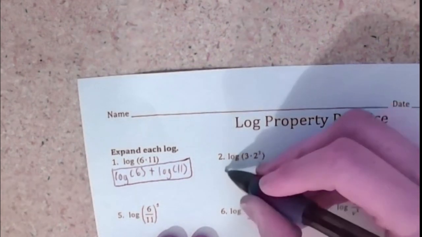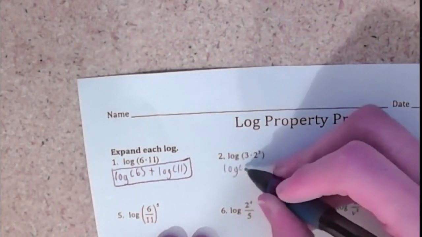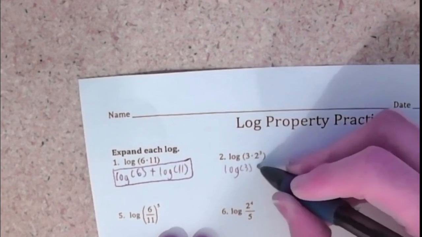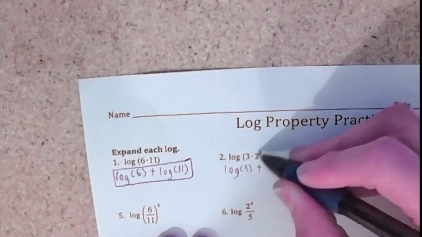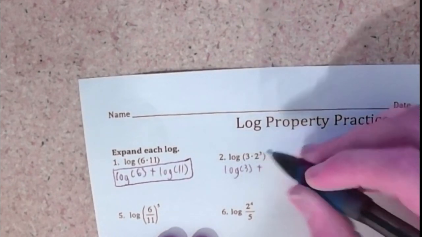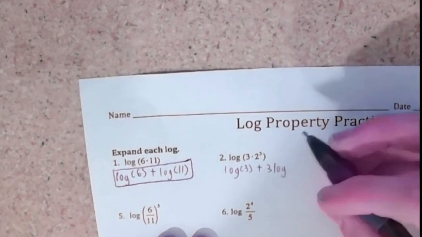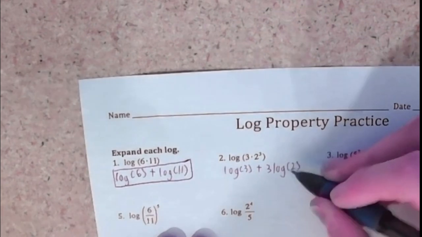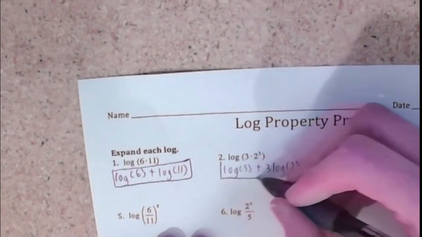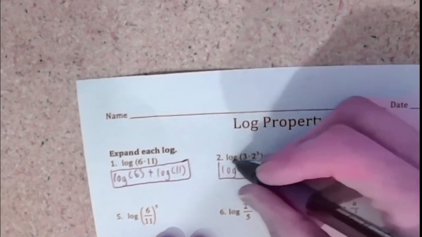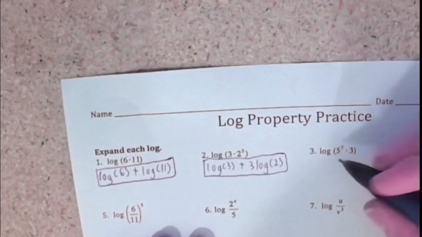Since then we can do the same thing, but this has a power, so we can add a 3 log 2, and that's our final answer. And we have the same thing for this.